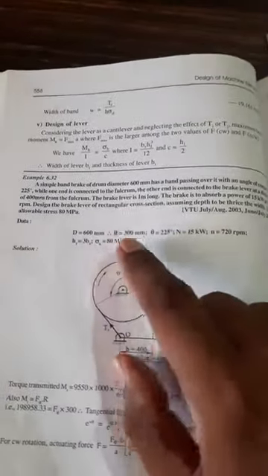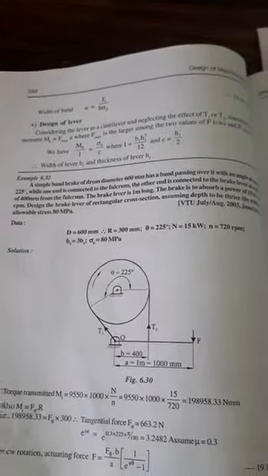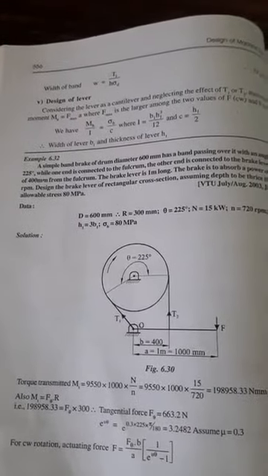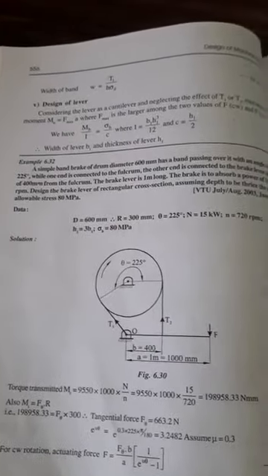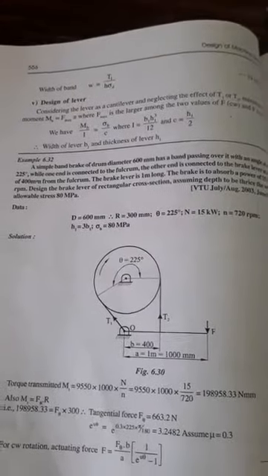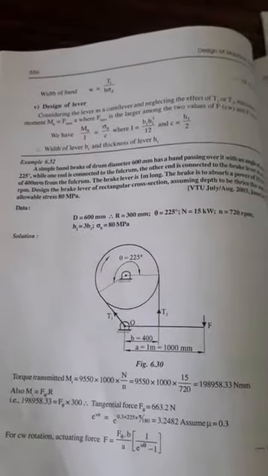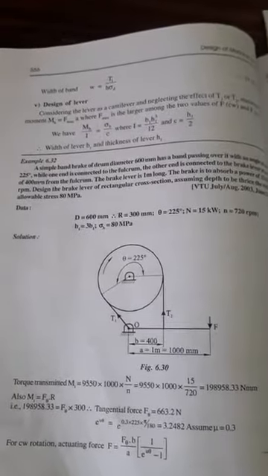Here there is nothing else given, so you have to design for the brake lever and not for the band. You just have to find the width and thickness of the lever. There is no data of the band, so we can skip the design of the band.